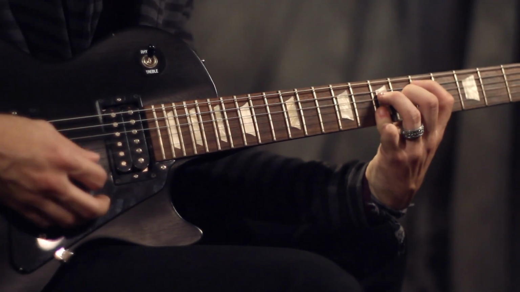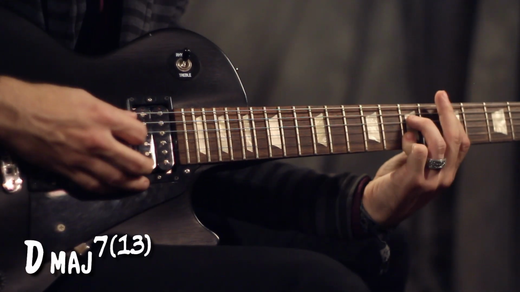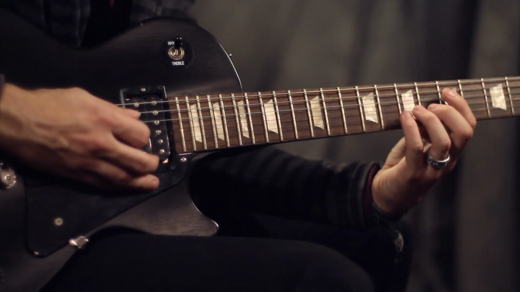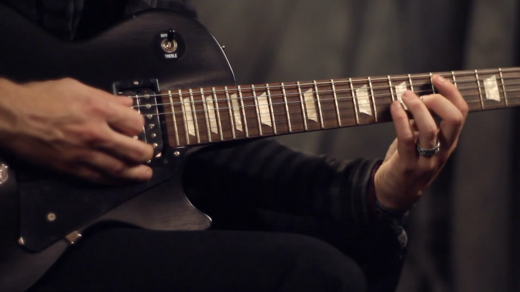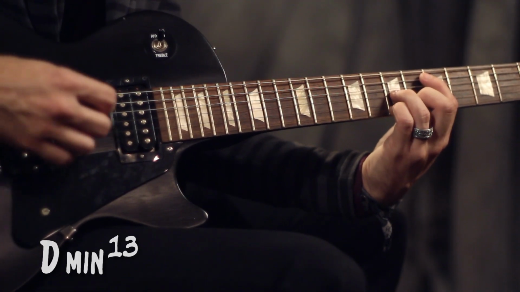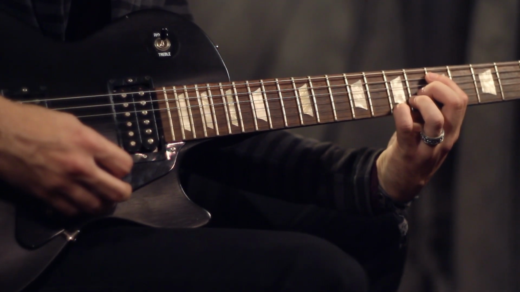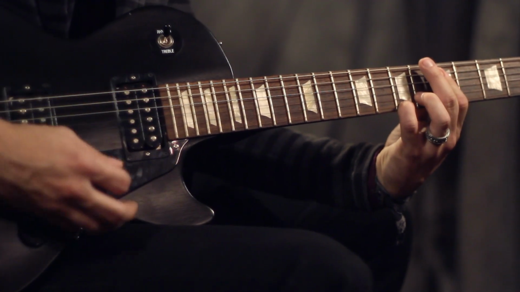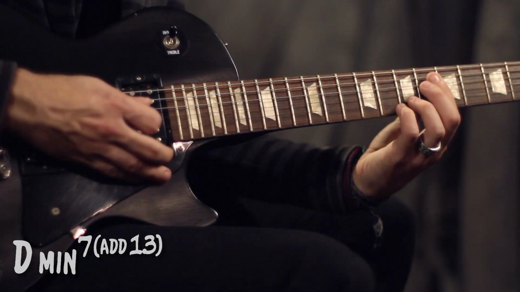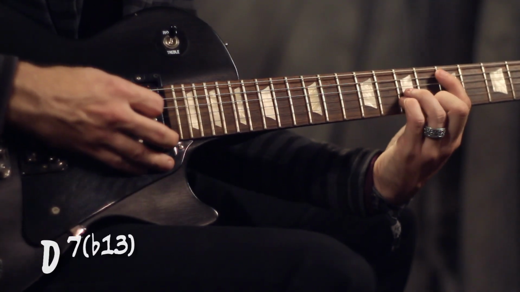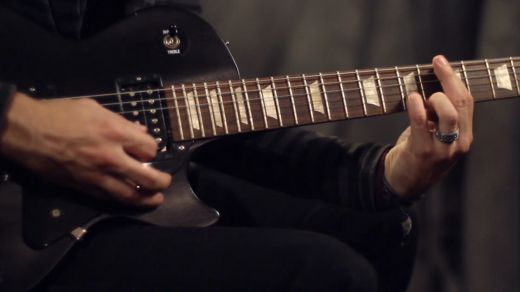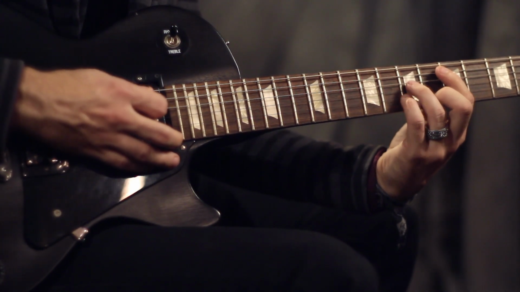So major 13, dominant 13. You can make it a minor with a 13. Minor major 7 with a 13. Minor 7 with a 13. And you can go and you can flat your 13. All right?